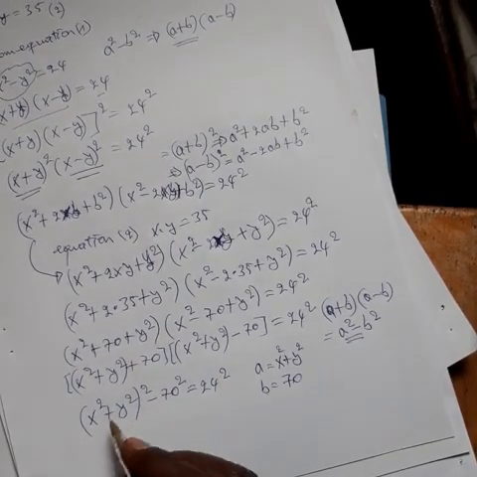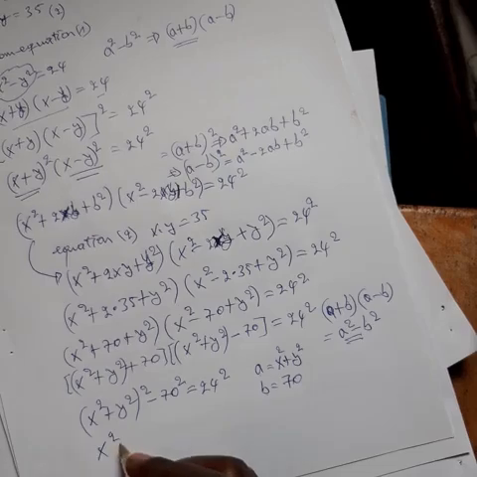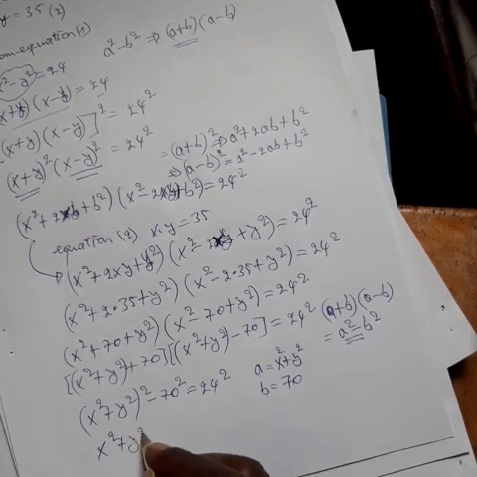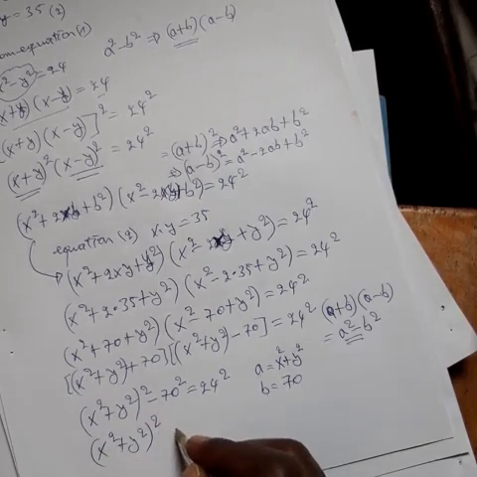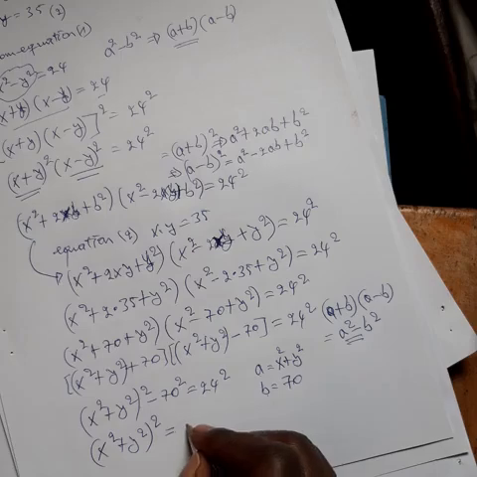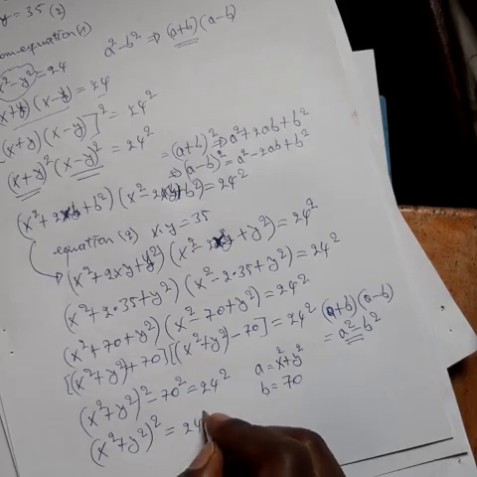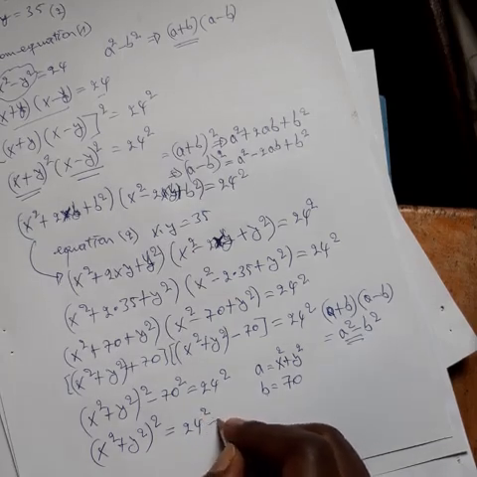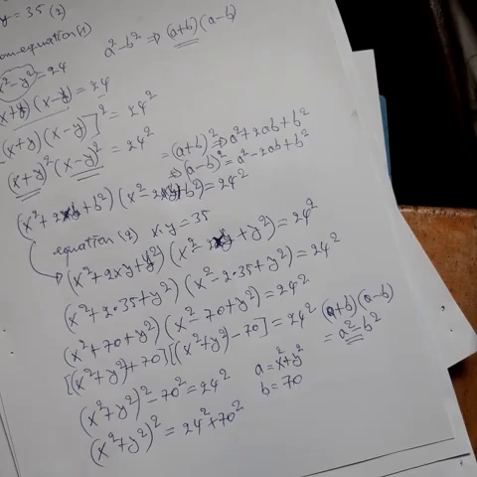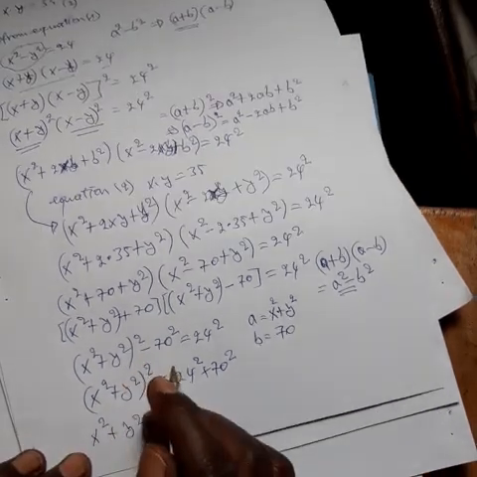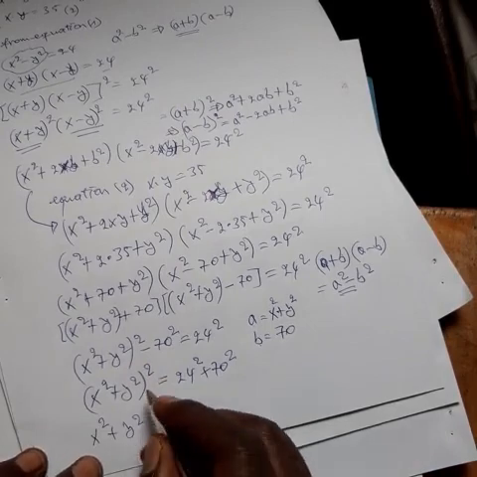So it will be x squared plus y squared, okay, squared again, which will be equal to 24 squared plus 70 squared.